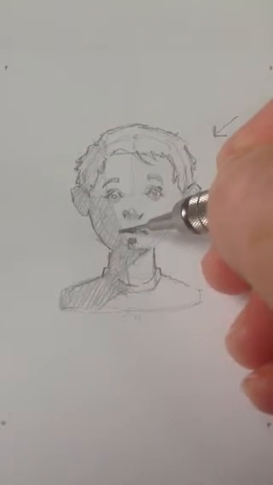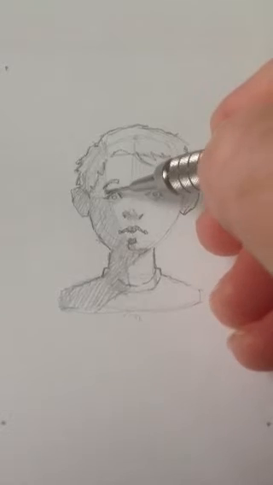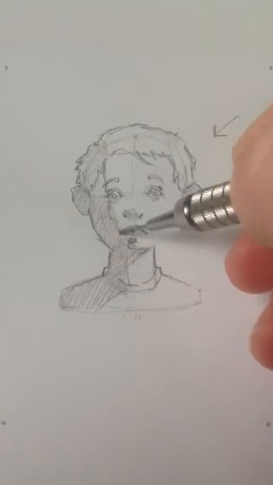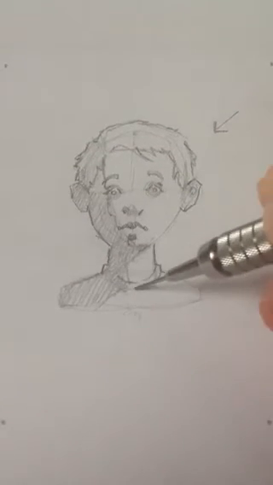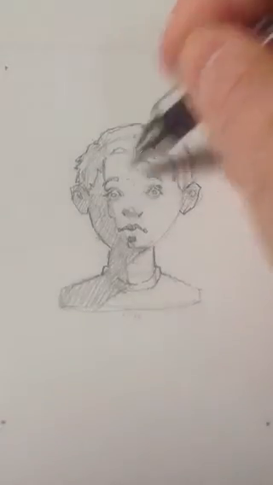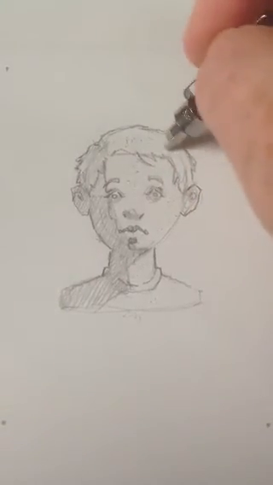There's a little shadow underneath the lips there. And there's going to be that upper lip. I'll put that in, and there'll be some shadow on the upper lip there. Alright, and to finish this up, I'll erase some of those lines that I put in there to build the drawing. And they're easy to erase because I kept them loose and I kept them light.